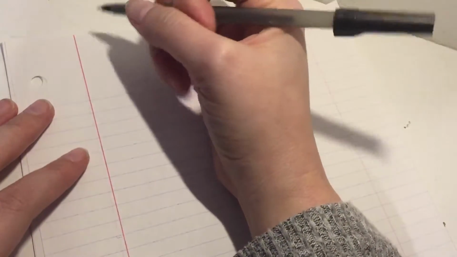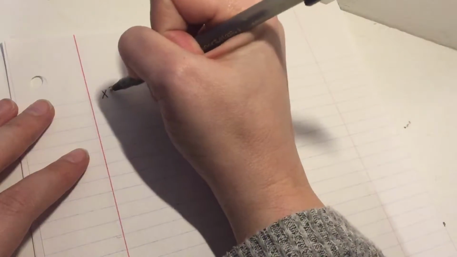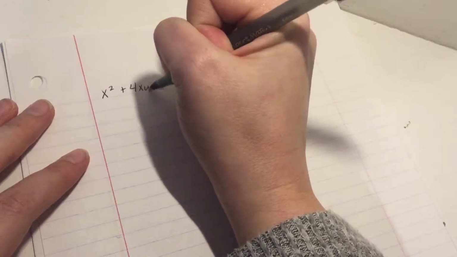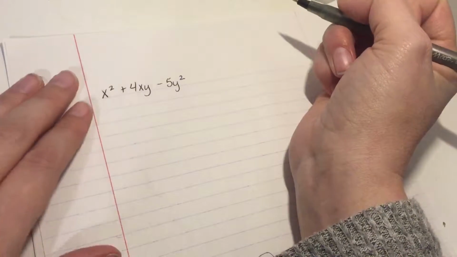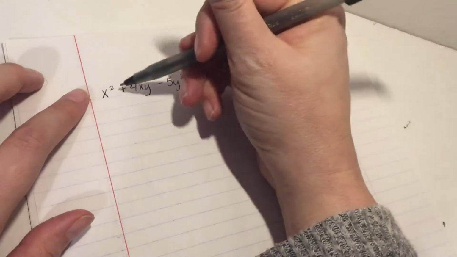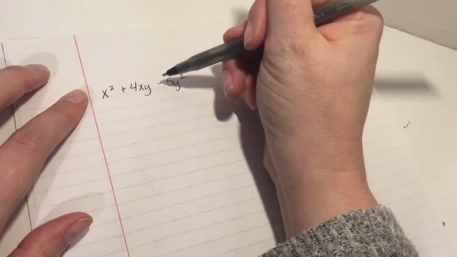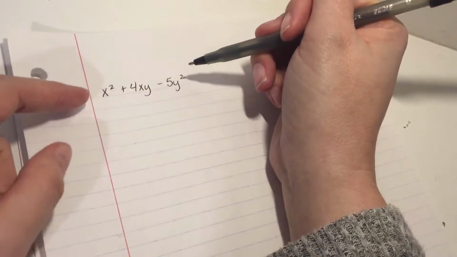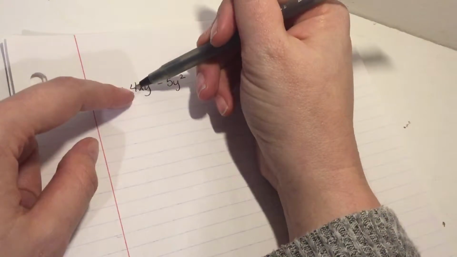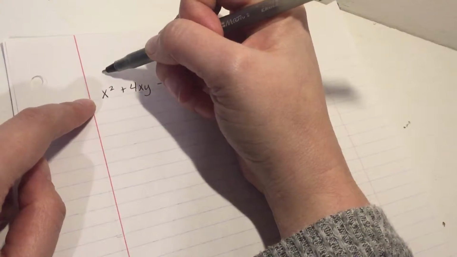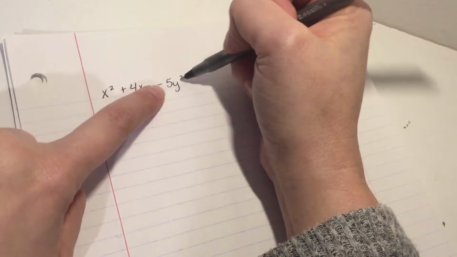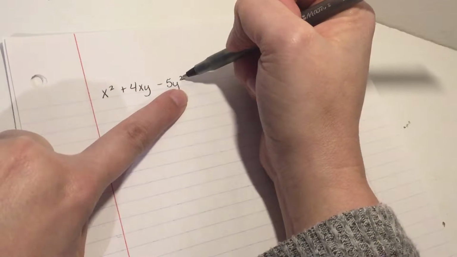Right, I'm going to do a few factoring problems. The first one that I'm going to do is x squared plus 4xy minus 5y squared. Now, if you'll notice, this is the first time that we've had two variables in it, an x and a y. But if you look at it, this is a, this is b, and this is c for the x's. See, if I just wrote it as x squared plus 4x minus 5, because there are no x's with this one, then it would be a normal quadratic.